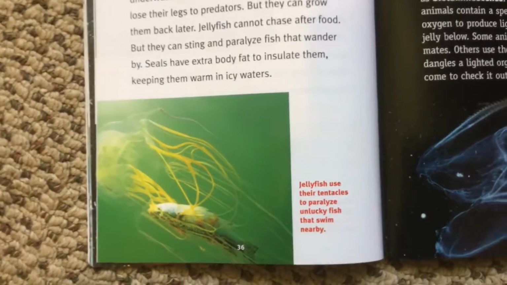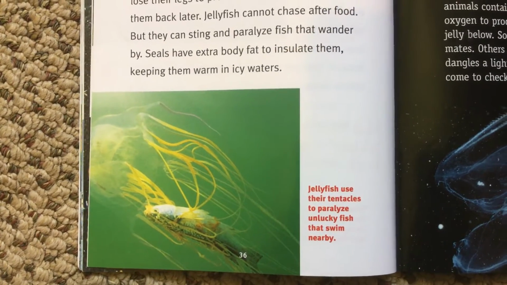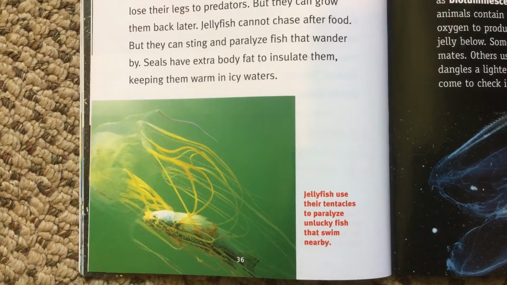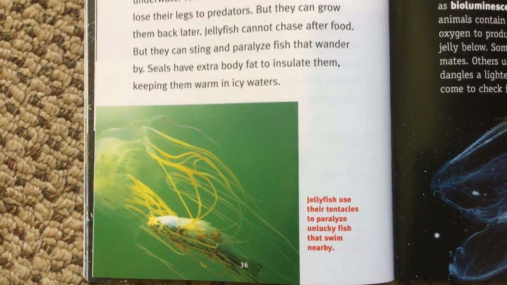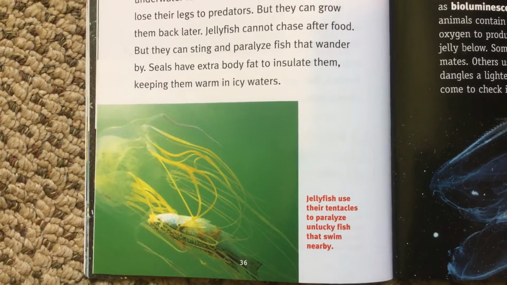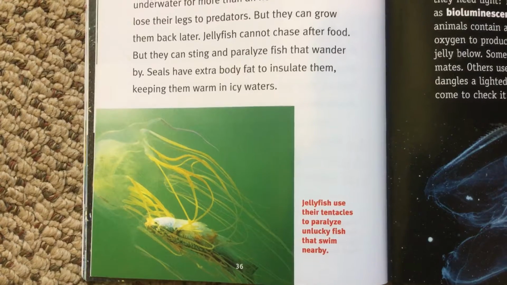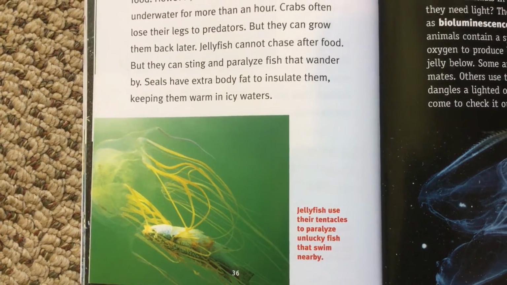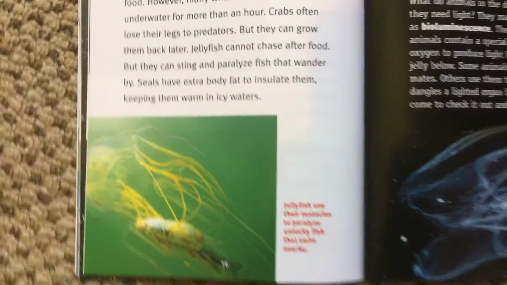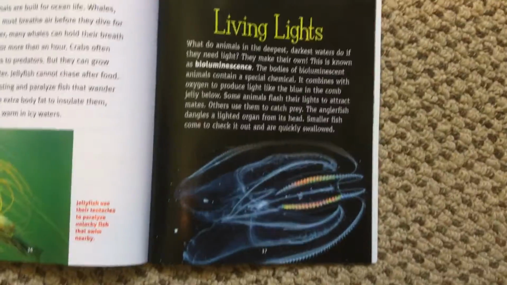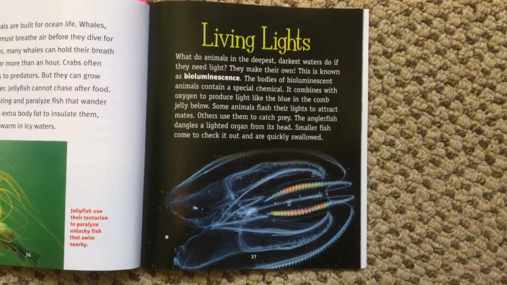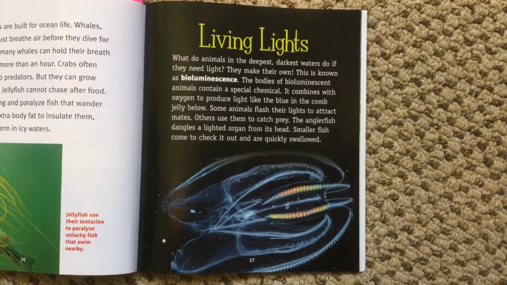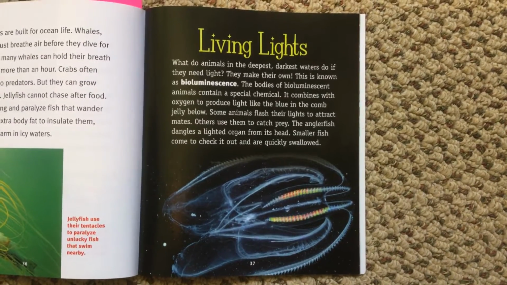If you look down here, that is a jellyfish on the left, and you can see that fish, and that poor old fish has swum into that jellyfish's tentacles, and those tentacles have paralyzed that fish, and he will consume that fish and eat it. Okay? Jellyfish don't have any bones, by the way. Something you could write down. But this is really cool. Some animals in the ocean can illuminate themselves. Okay, and it's called bioluminescence.